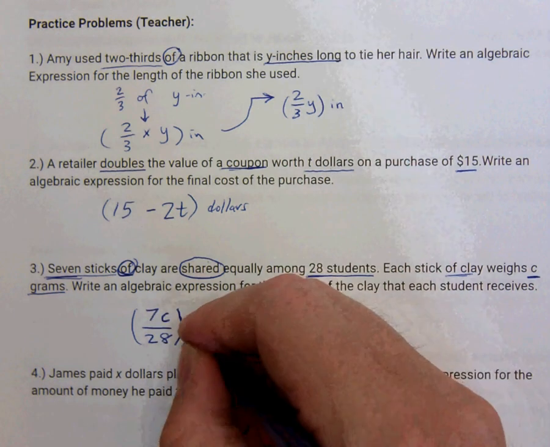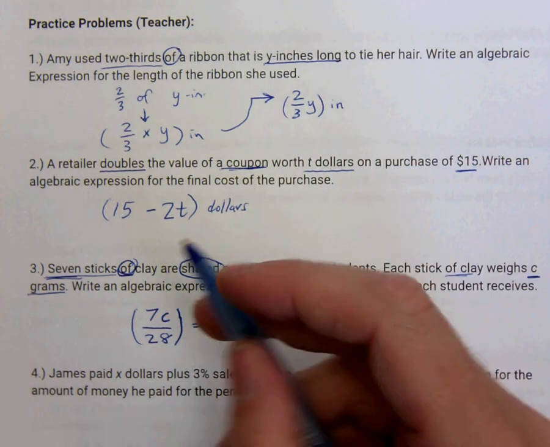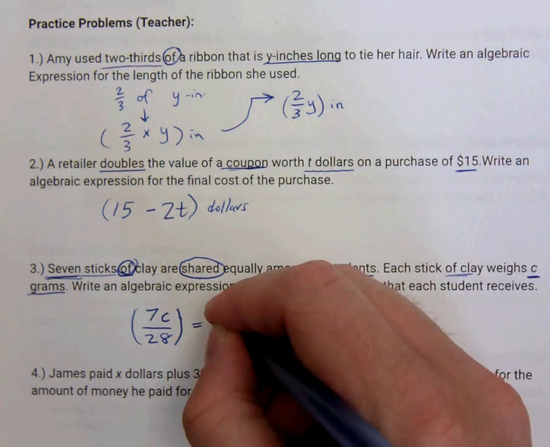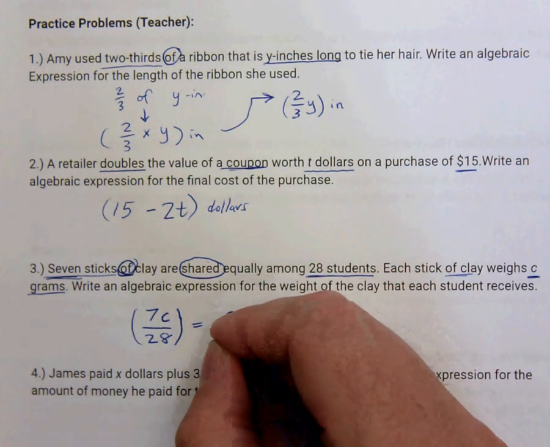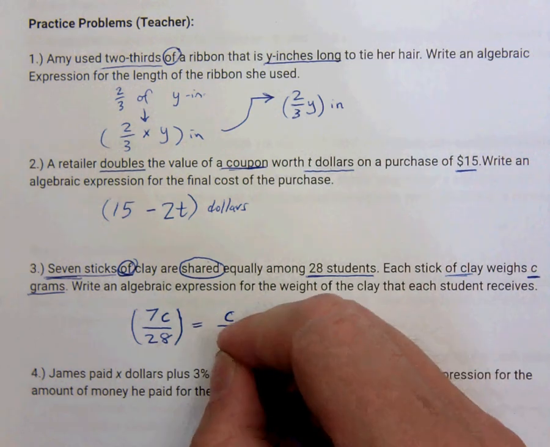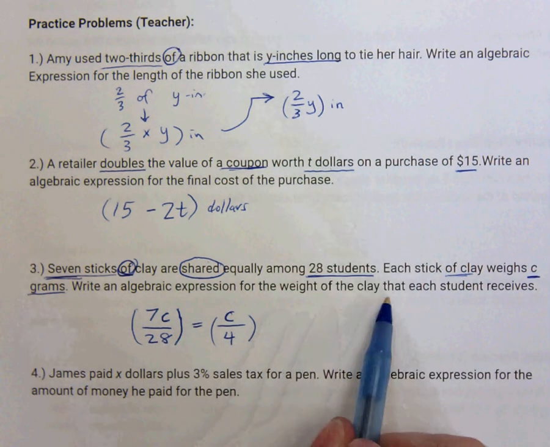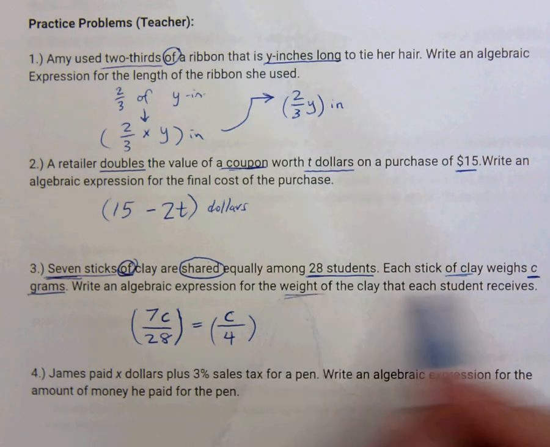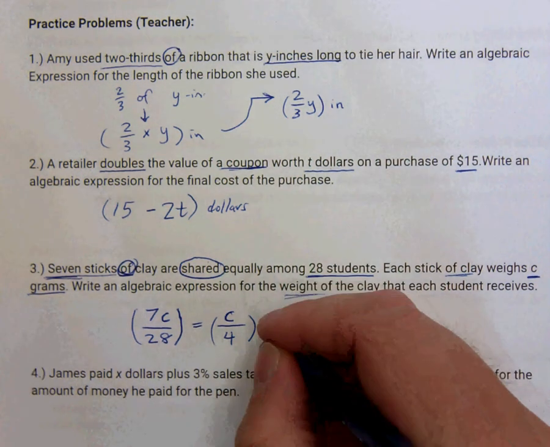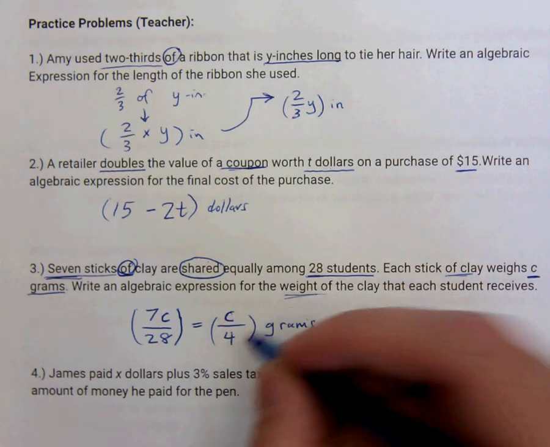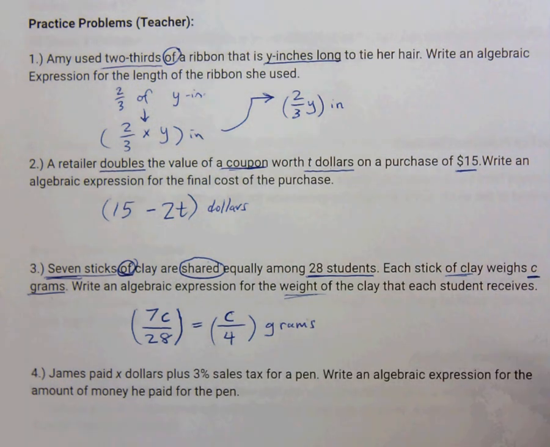7 divided by 28. Okay, well, we can simplify that, since 7 goes into 7 and 28. 7 divided by 7 is 1. 28 divided by 7 is 4. And the weight of the clay weighs C grams, so our units are grams. So it's C over 4 grams of clay.